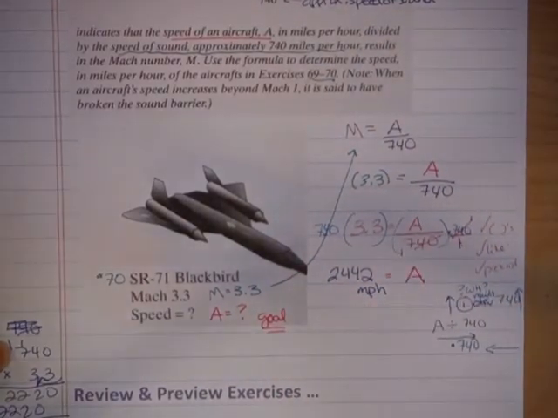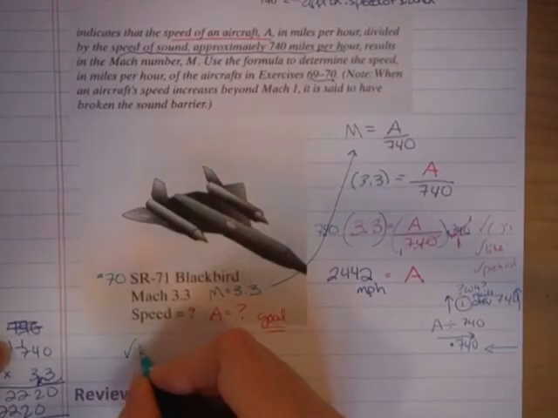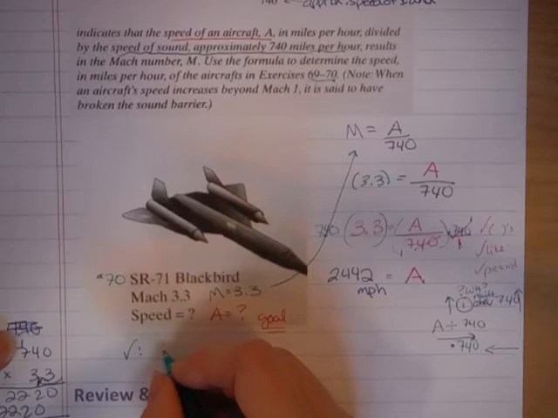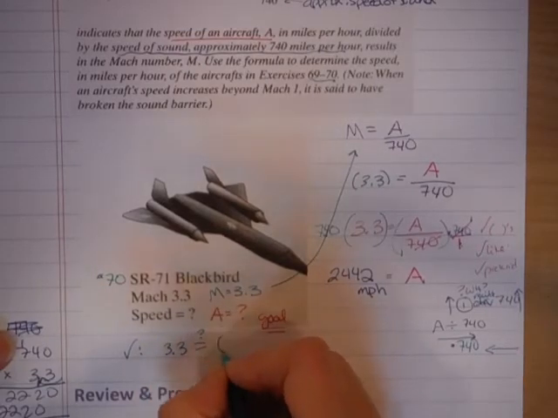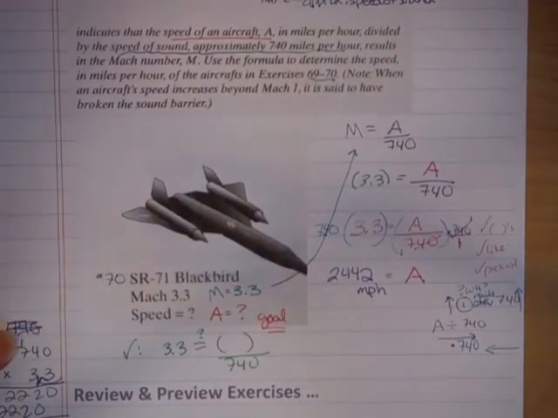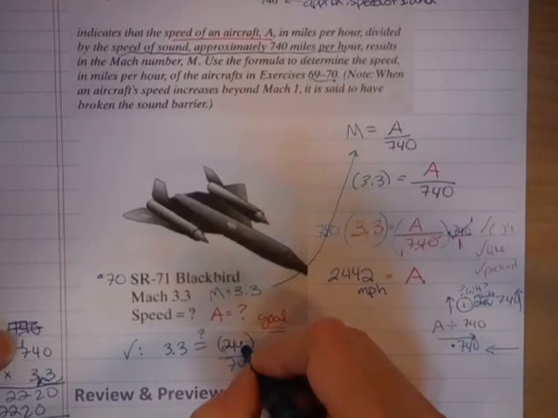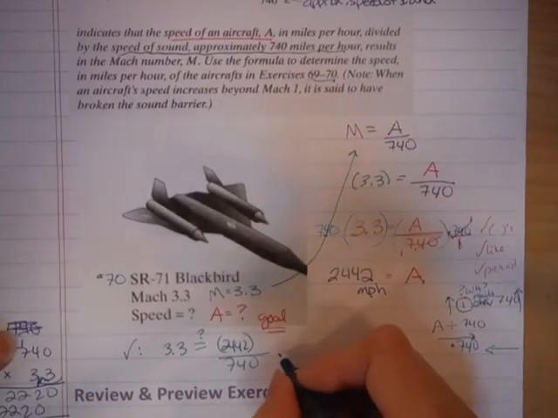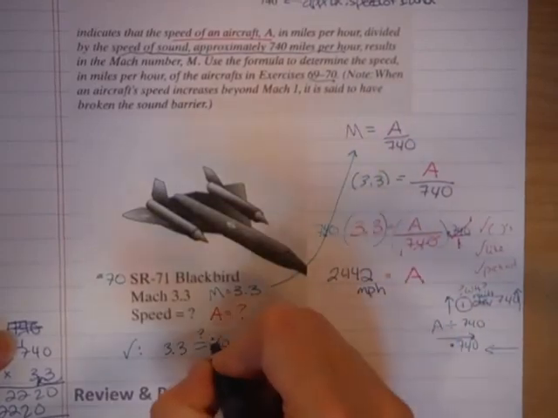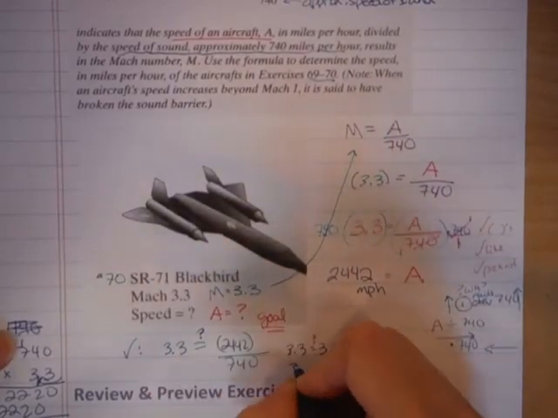So we do a quick check to make sure that our answer is right. So we go back to our original equation, and that was m equals a over 740. So 3.3, does that equal our a value over 740? We got a value of 2,442. Punch that into a calculator. It does check. You get 3.3 equals 3.3. So that's a true statement.